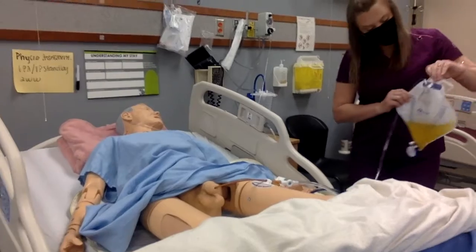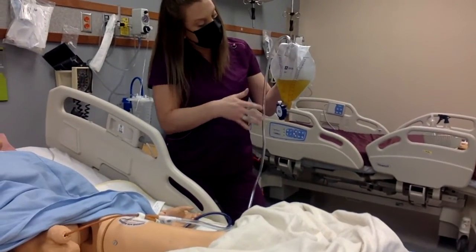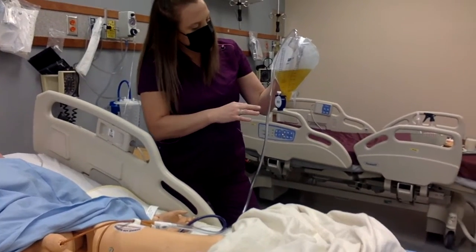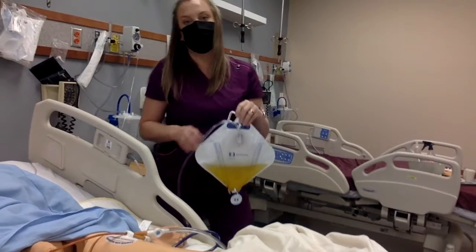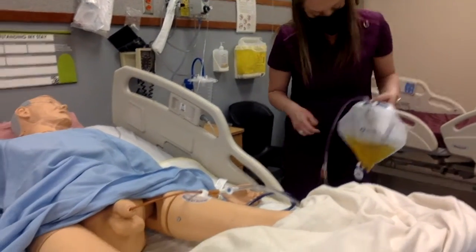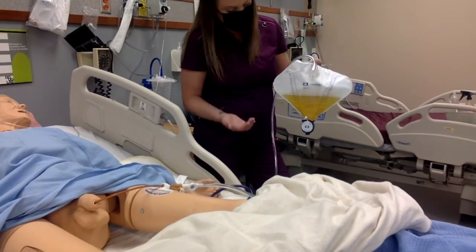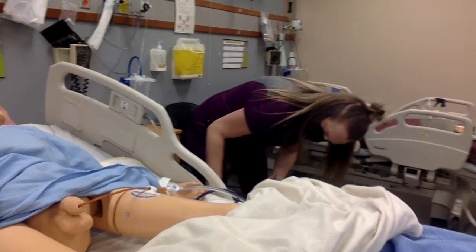I'm again looking at the bag, looking at the color. Is there anything in there? Is it yellow? Is it dark? If it's dark, it could mean the patient might be a little bit dehydrated. Is there any red? Is there blood? Or anything like that. So any abnormalities.